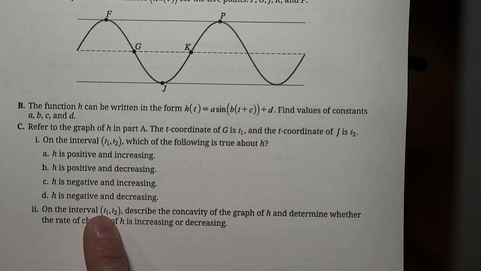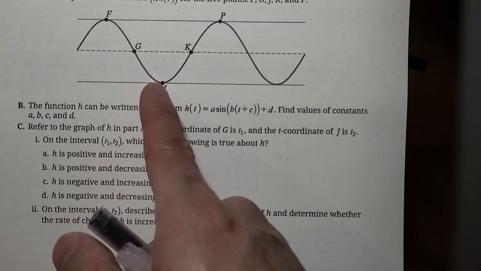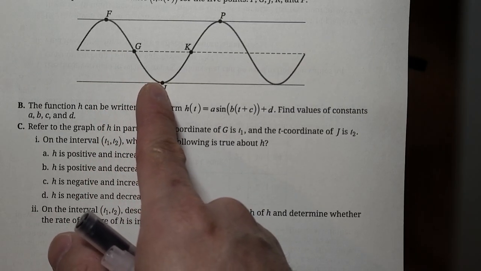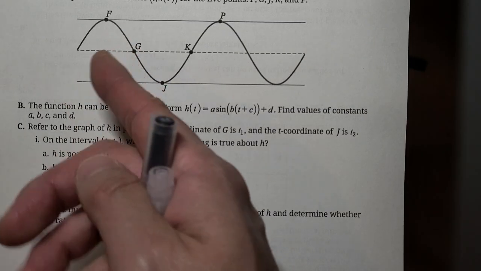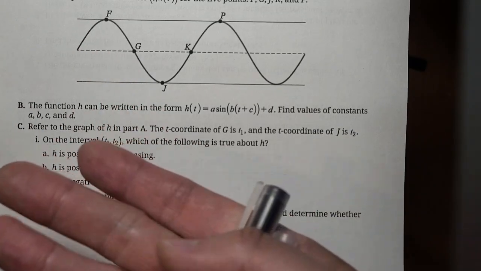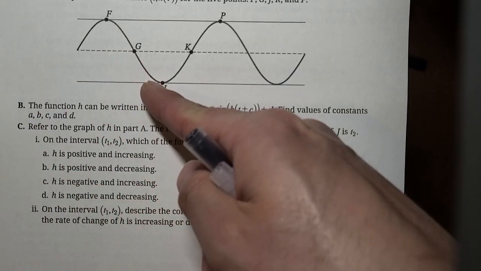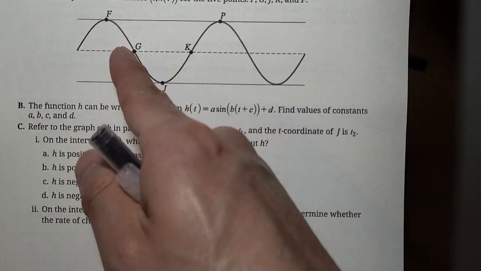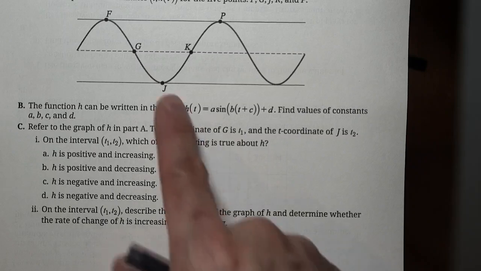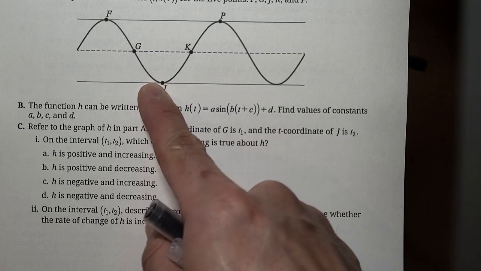And lastly, on the interval T1 to T2, describe the concavity and determine whether the rate of change of H is increasing or decreasing. What's the concavity here? It's concave up. You can think of it as a bowl: is it opening upward or is it upside down? It's right side up, so concave up. Like over here, the bowl is upside down, so it's concave down. You can think of that to quickly get the concavity in a lot of cases.